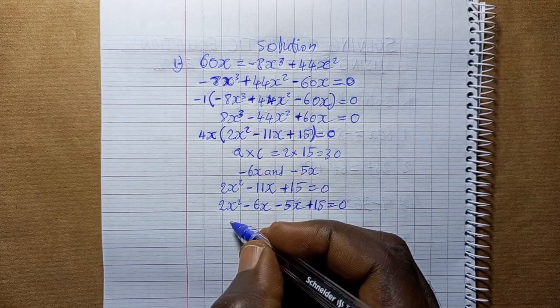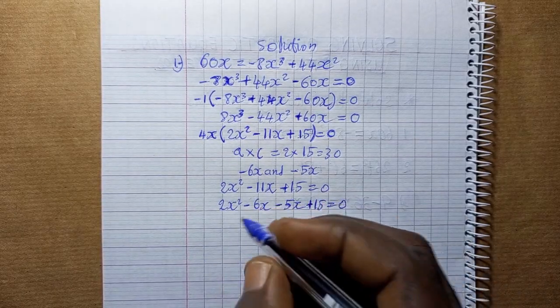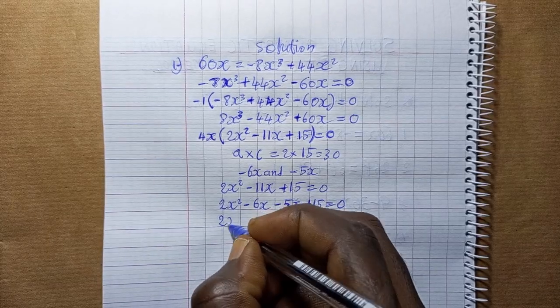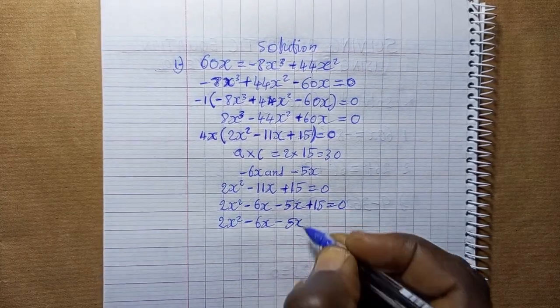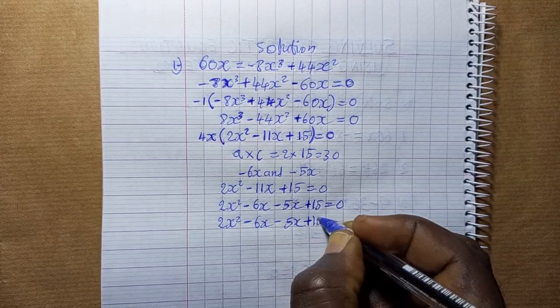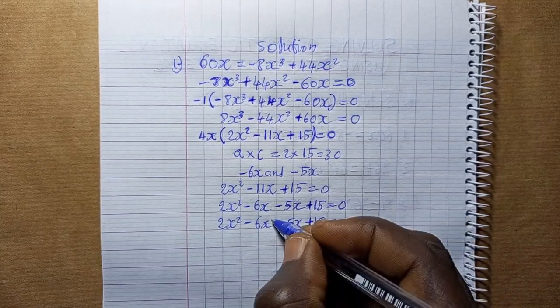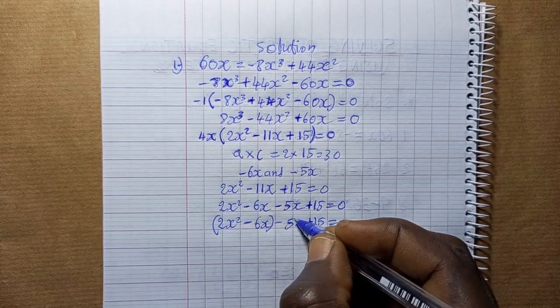So the next step here is I will write it down again for grouping. Minus 6x minus 5x plus 15 equals 0. Then I will group them.